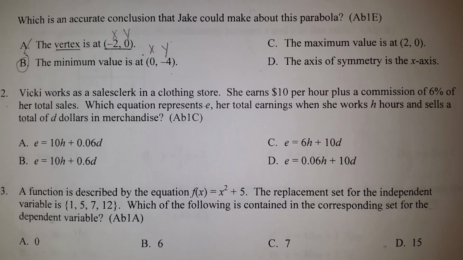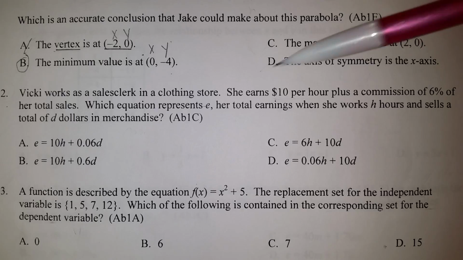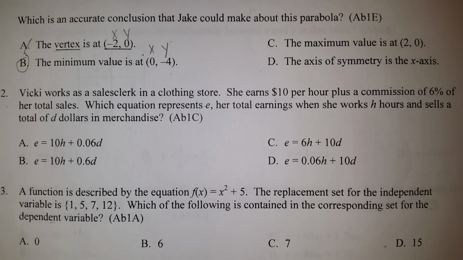Now let's move on to question number 2. This is actually a word problem, and we will be asked to set up an equation. Well, let's take a look. It says right here, Vicky works as a sales clerk in a clothing store. She earns $10 per hour plus a commission of 6% of her total sales.